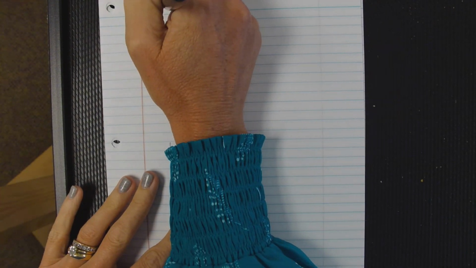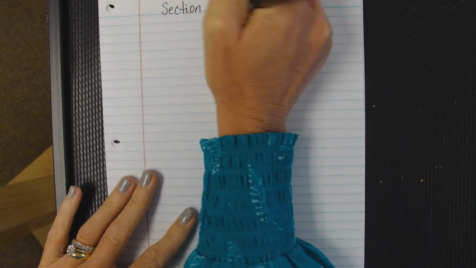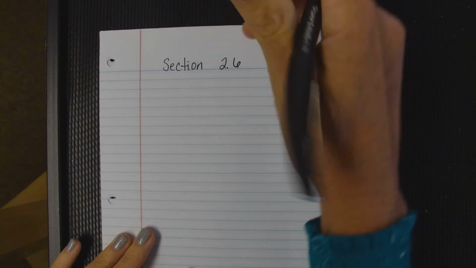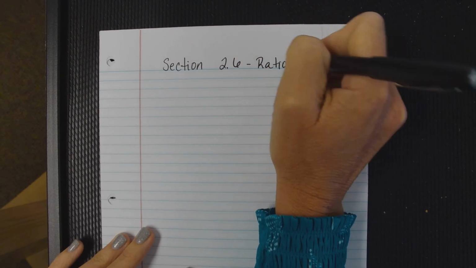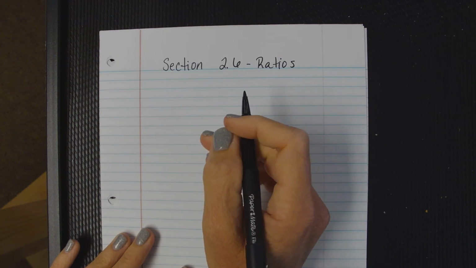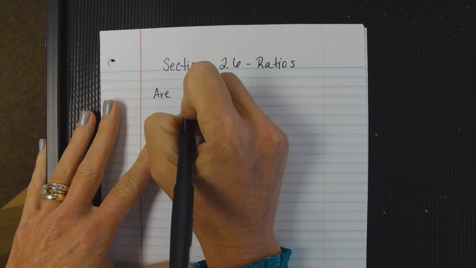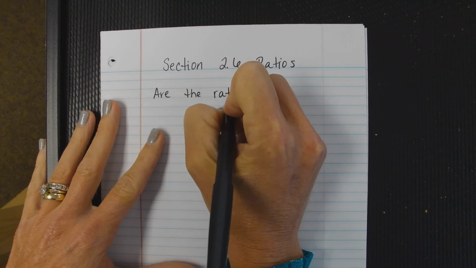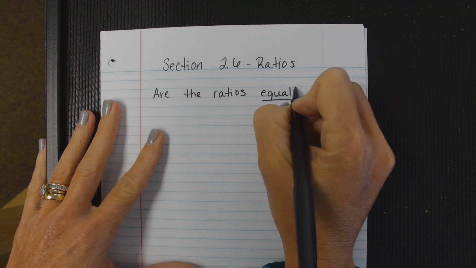This is the beginning of section 2-6. There you go right there. Sorry about that. And we are talking about ratios right now. And really all I want to talk about in this video is, are the ratios equal?